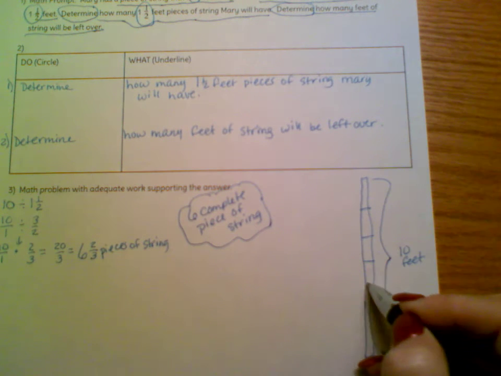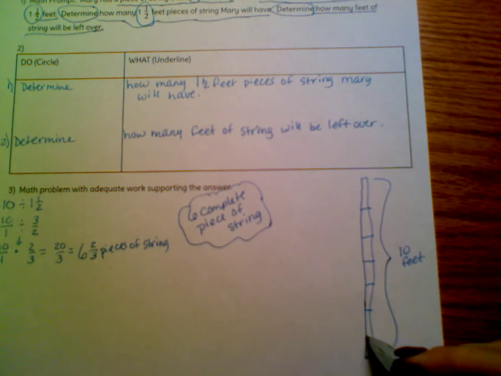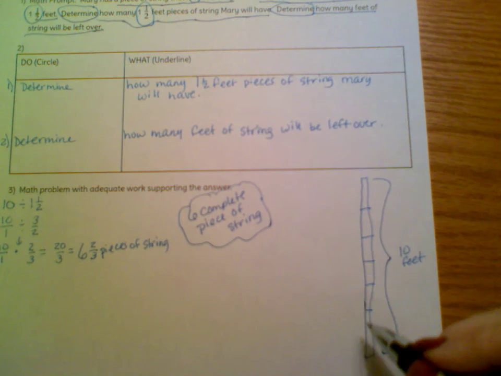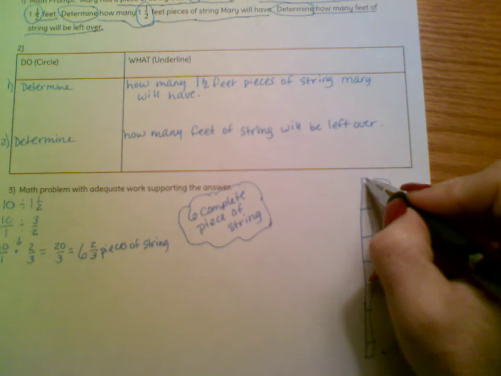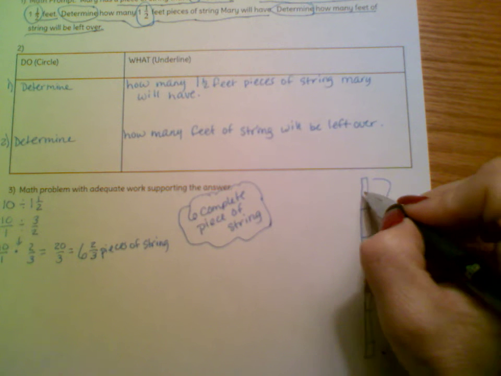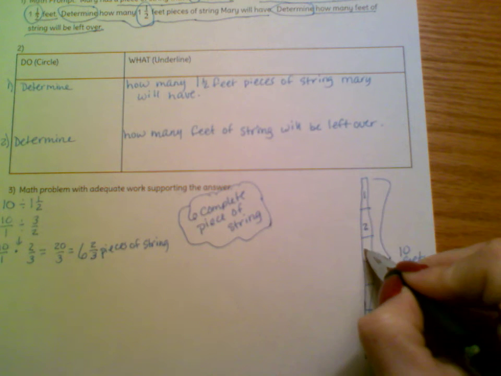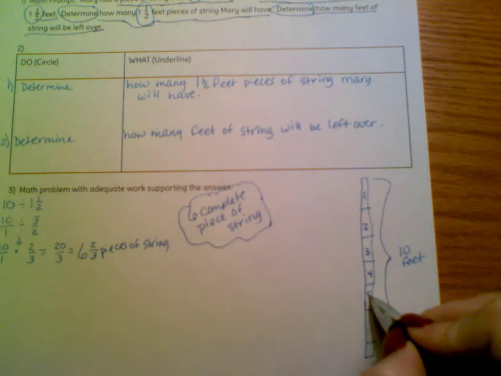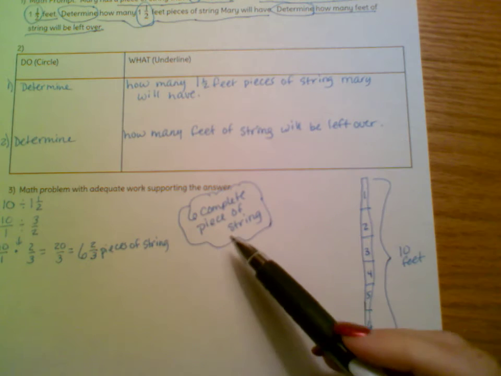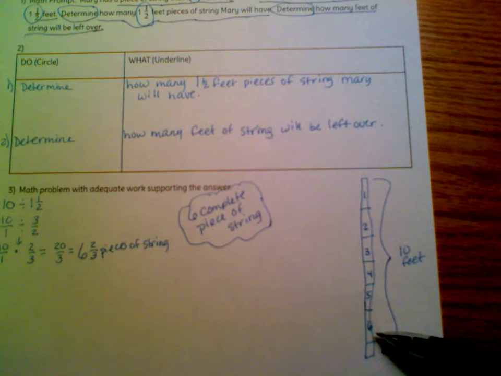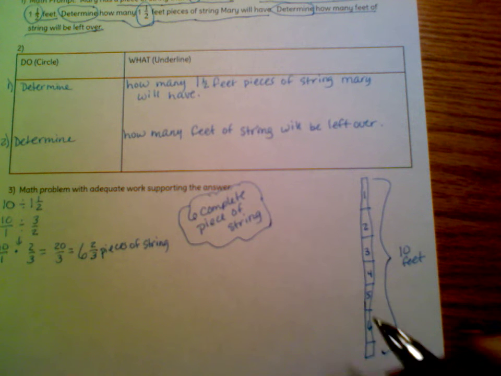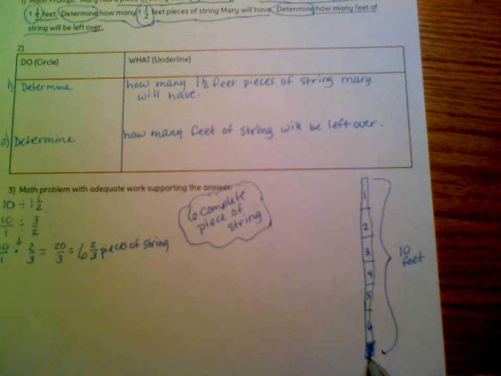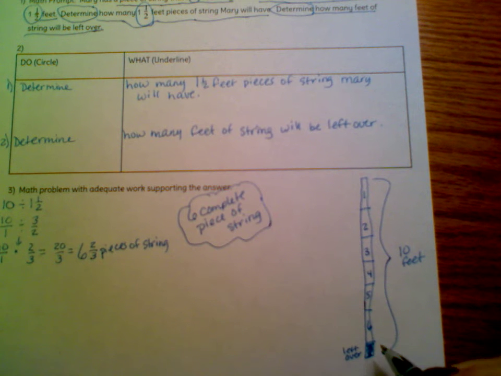I'm going to try to make this look pretty even. So I was able to get 1, 2, 3, 4, 5, 6 full pieces of string out of here. But then this is what's left over. It's my leftover.